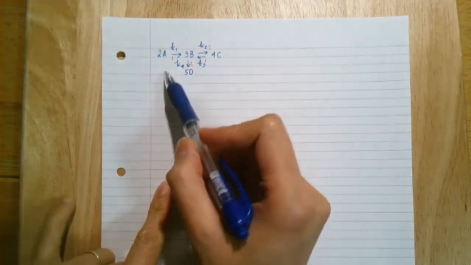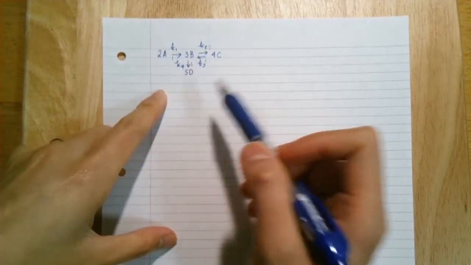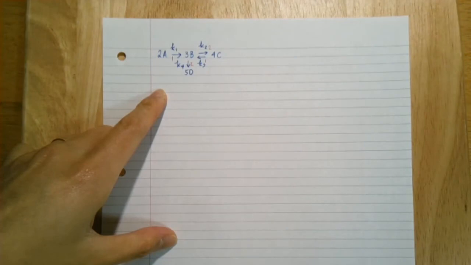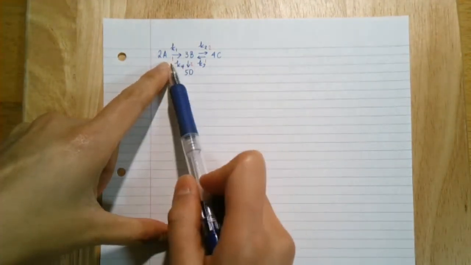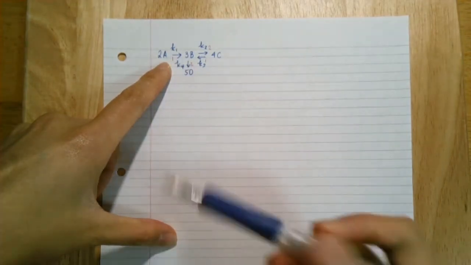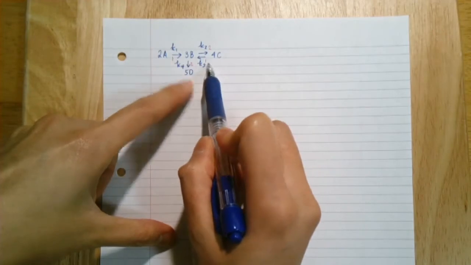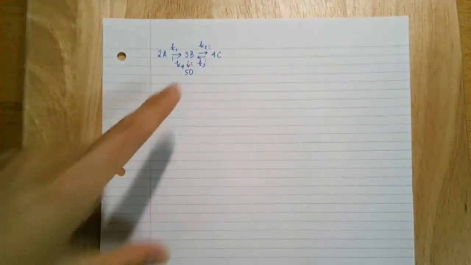So how did you do? Were you able to derive the differential equations? This is our reaction network comprising 4 reactions. Reactions 1 and 3 are first order, and I have indicated that here in our diagram with red ink, while reactions 2 and 4 are second order.